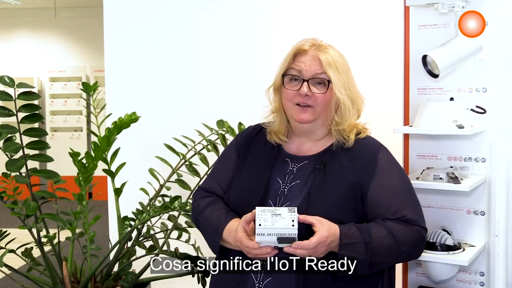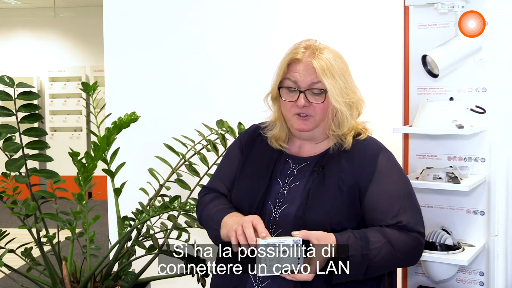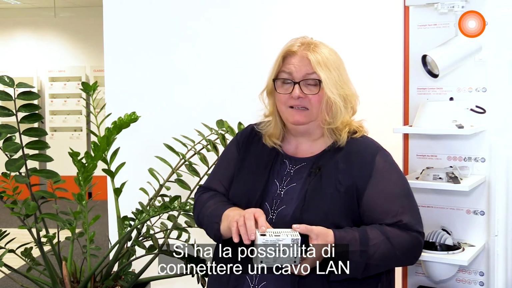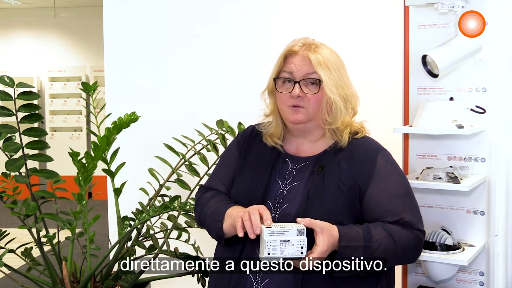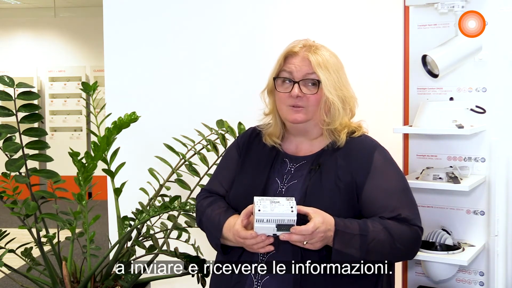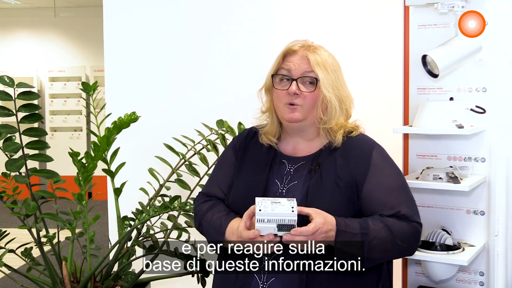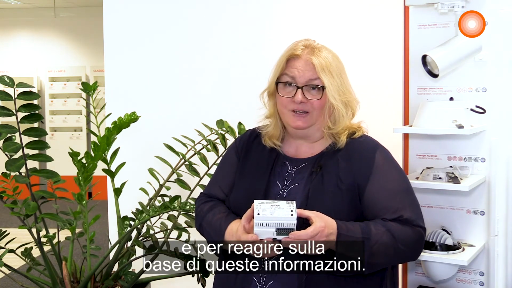What does IoT readiness mean for the DALI-2 controller? You have the opportunity to connect a LAN cable directly to this controller, and this enables the controller to send and receive information, and also to react on this information.